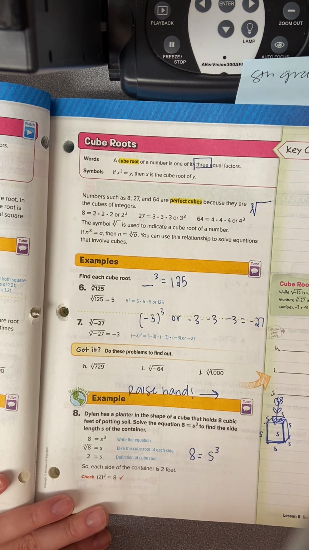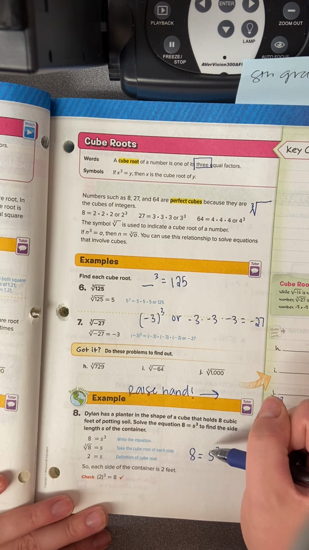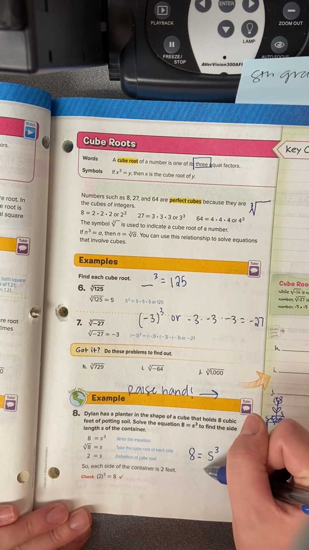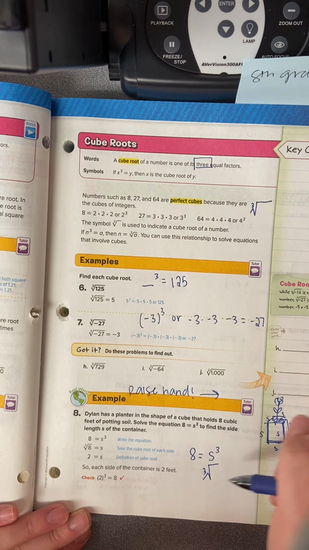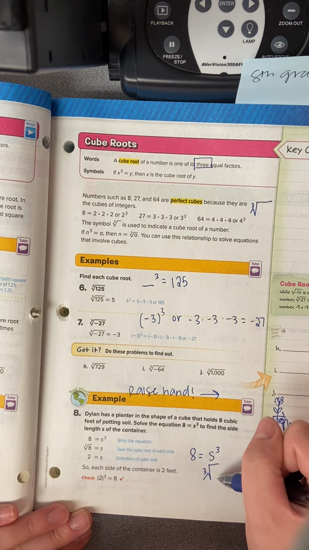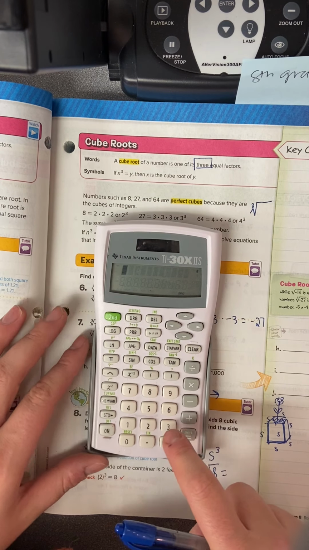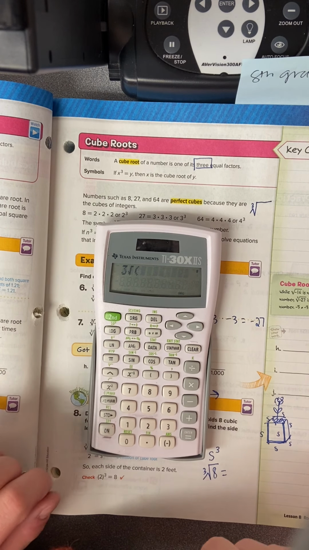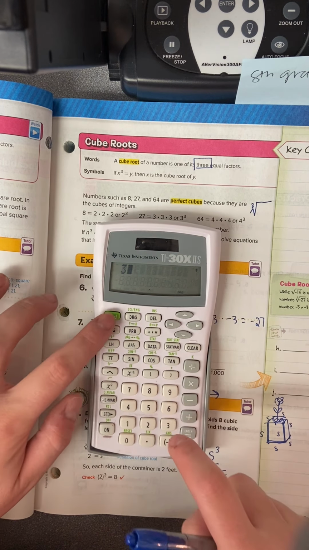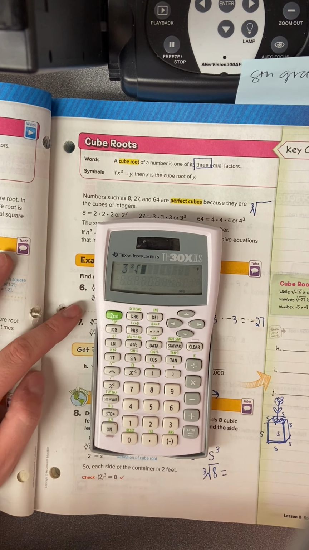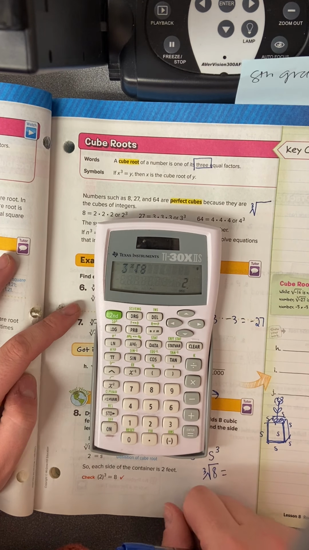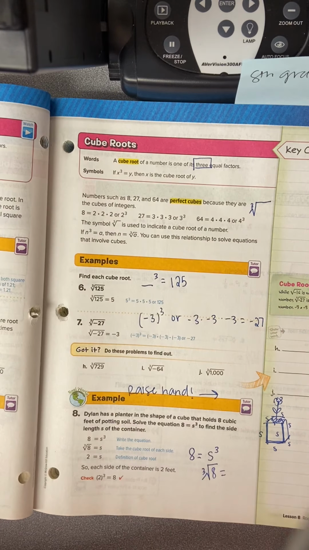So just like when we took the square root of a number, we're going to do that same thing, except we're going to do the cube root. So we're going to find the cube root of 8. Always check your calculator. And that would be 2.